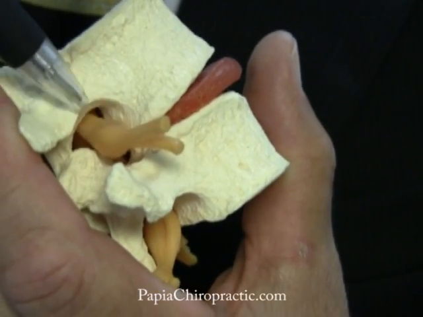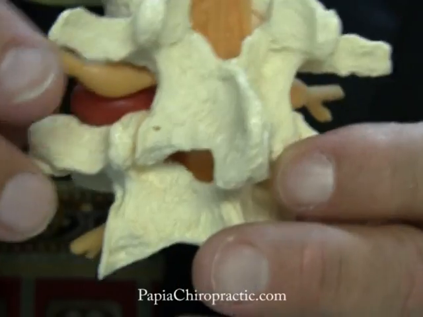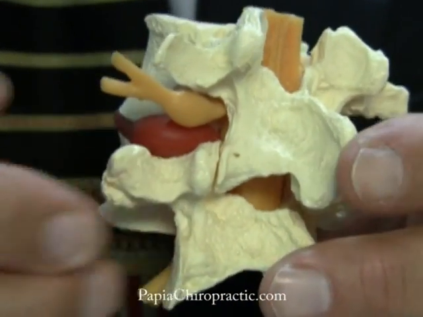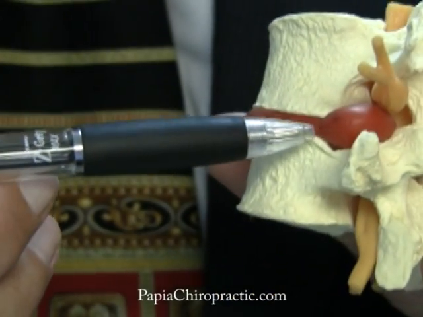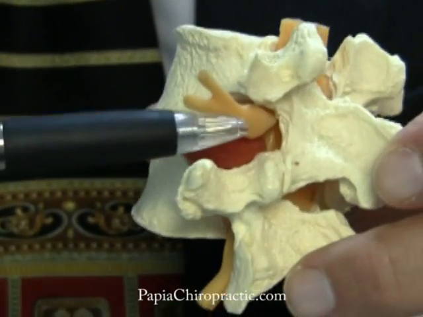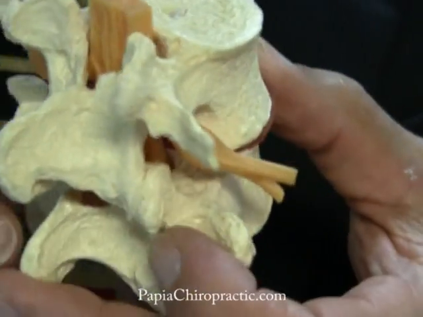So all of these, by the shifting of the spine or injuries to these tissues, will cause adverse joint pressure, adverse disc pressure with bulging, and adverse nerve pressure. So that's what causes low back pain.